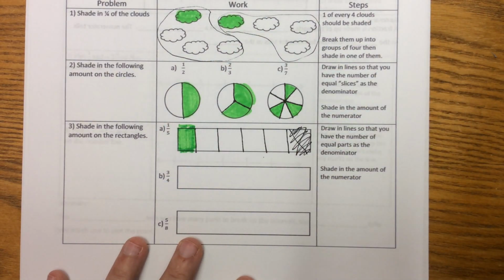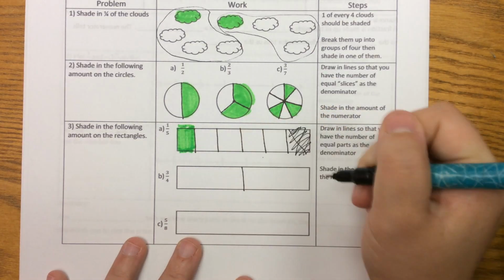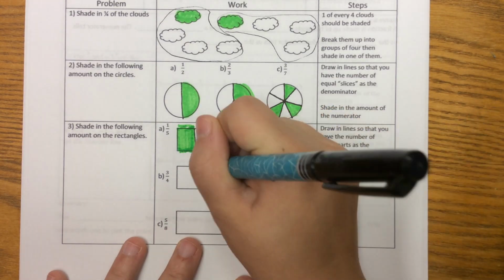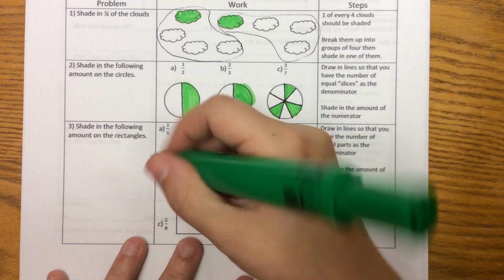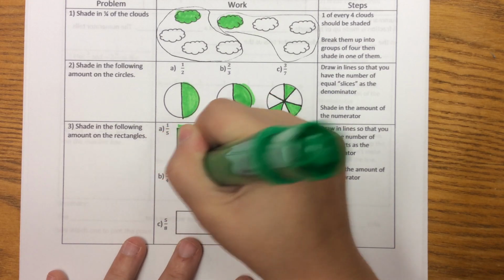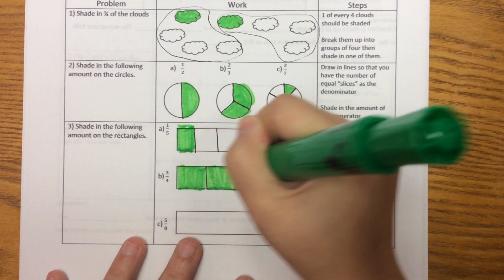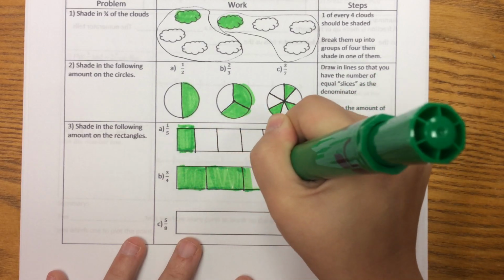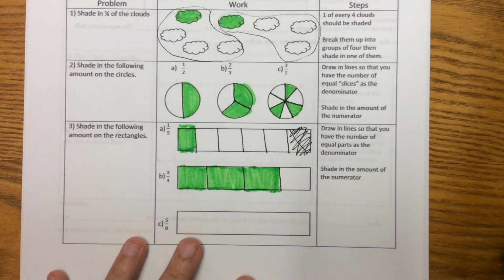Okay. B, 3/4. So since this is an even number, I can break it in half. And then break each of those in half. Okay, and I need 3 of the 4 shaded in. So here's 1, 2, and 3. So 3/4 are shaded in.